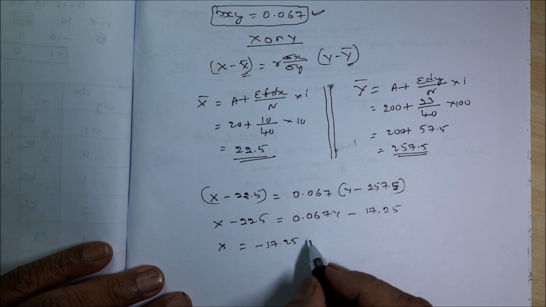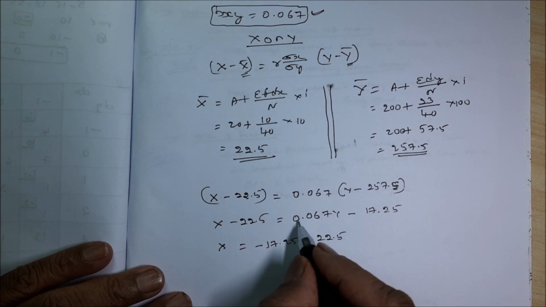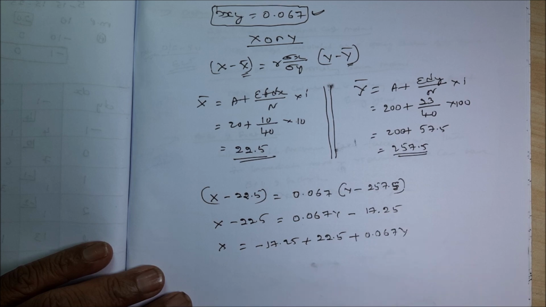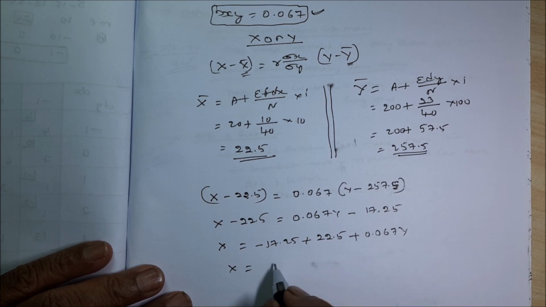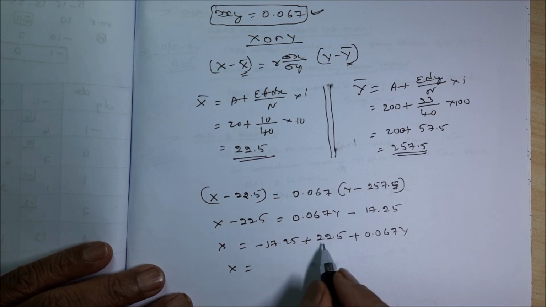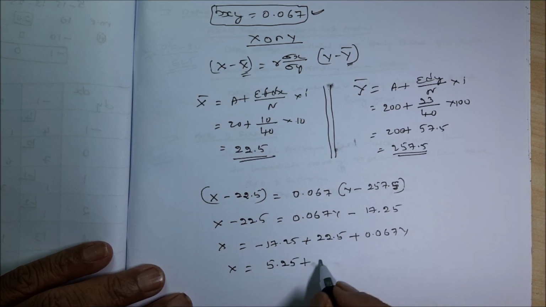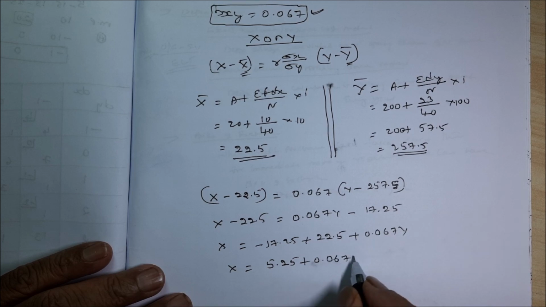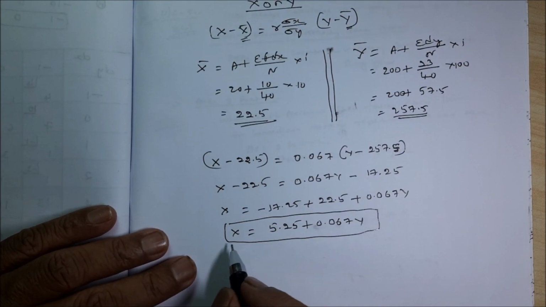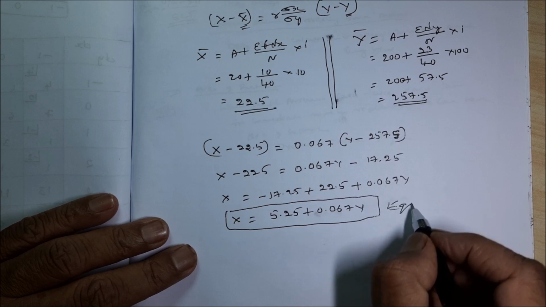If you transfer it here, it becomes plus 22.5. Then here it remains only plus 0.067 y. Then x is equal to 22.5 minus 17.25, that is 5.25 plus 0.067 y. This is the equation. If I told you to find the value of x, you should put the value of y. This is the regression equation.